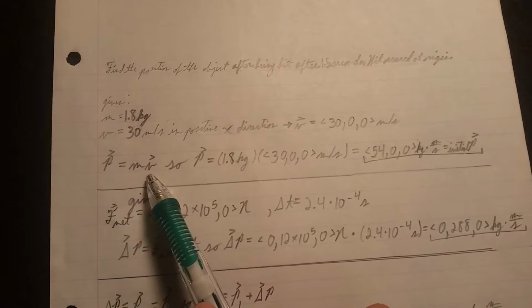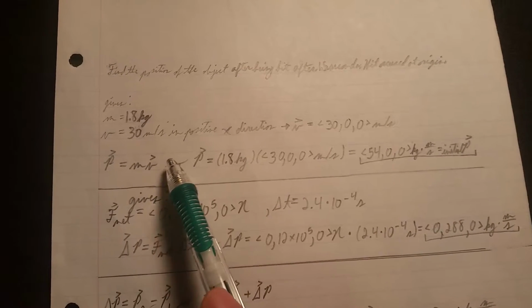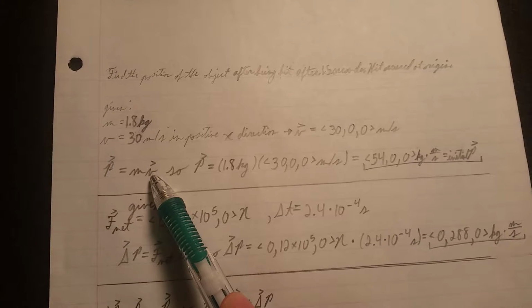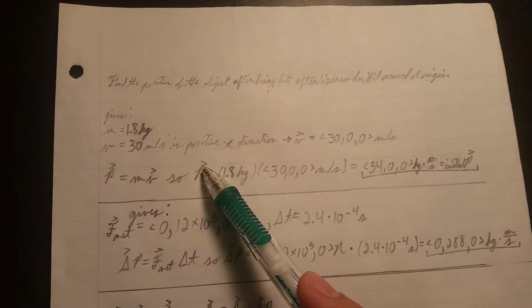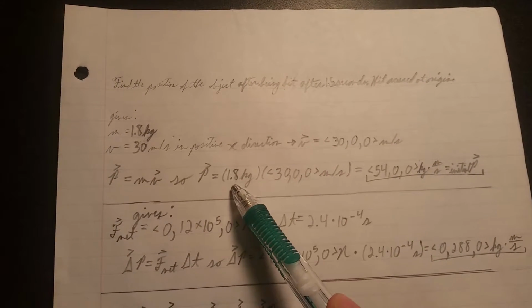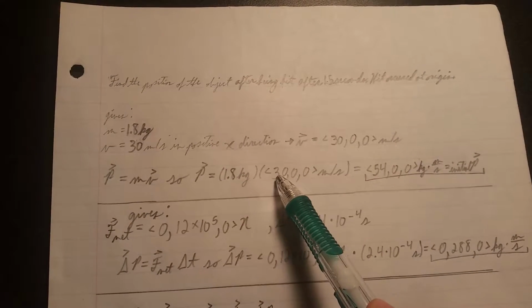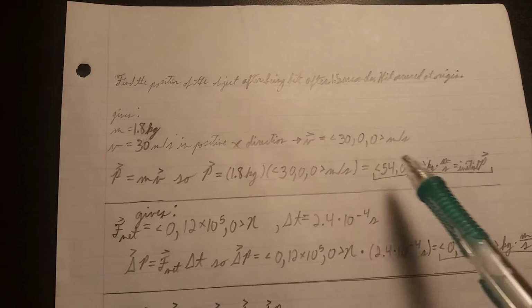Now the momentum is mass times velocity. Since it's a vector, the vector of momentum equals the mass times the vector of velocity. So the vector of momentum is the mass, 1.8 kilograms, times the velocity, 30 meters per second.